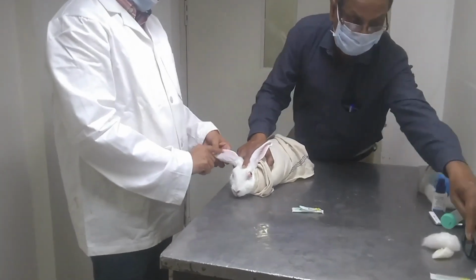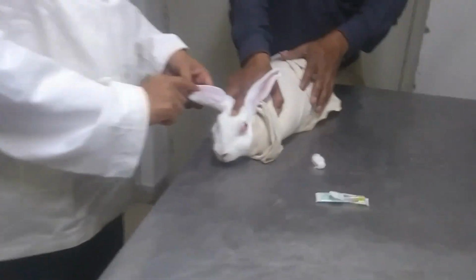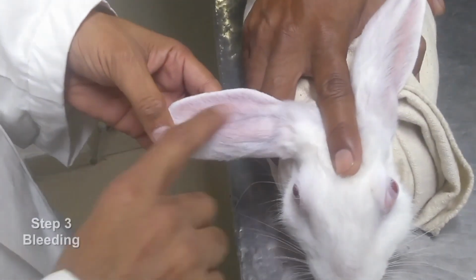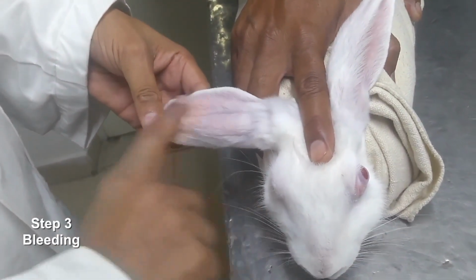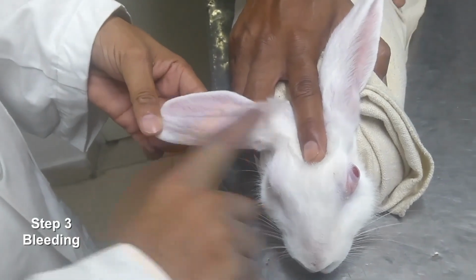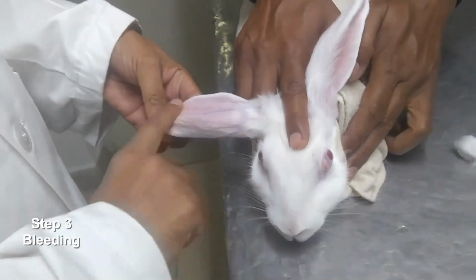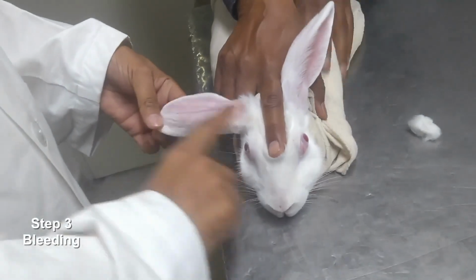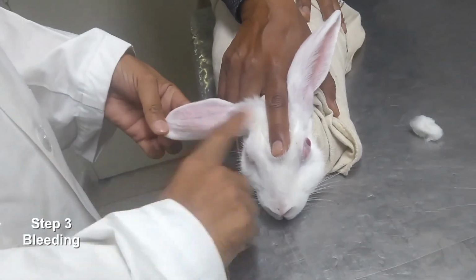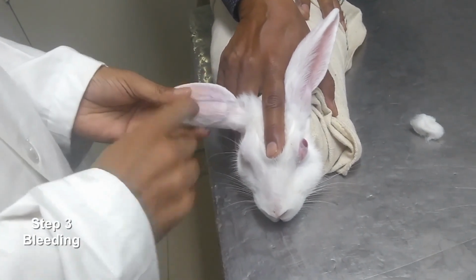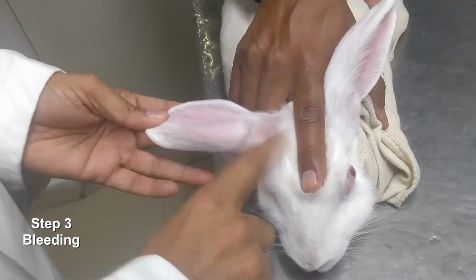We bleed the animal from this mid-ear vein and we rub it so that it gets loosened up and the circulation is faster. The vein will also expand and more flow will be there. This is the method which we normally apply.